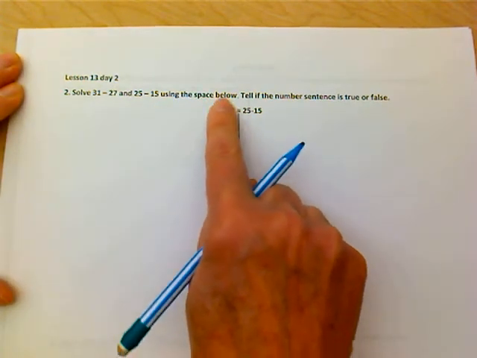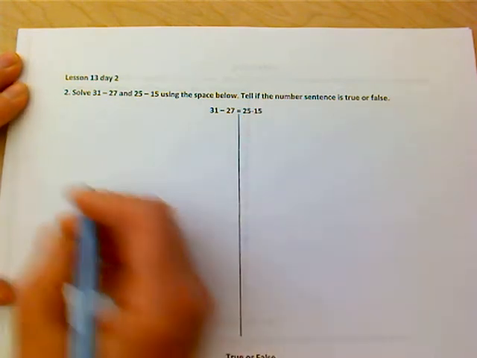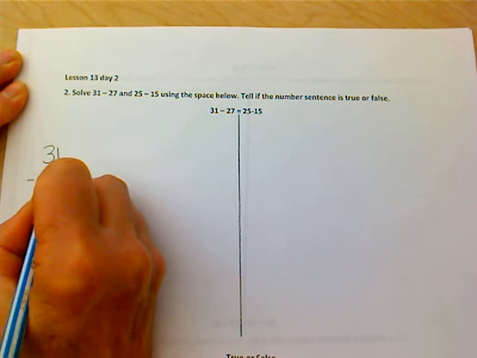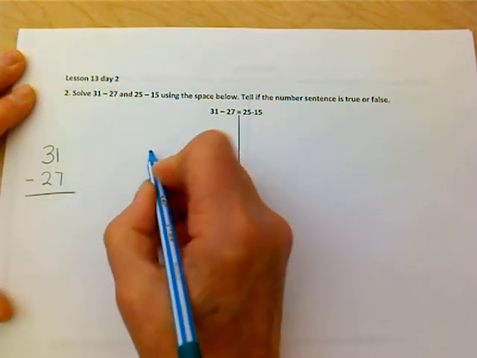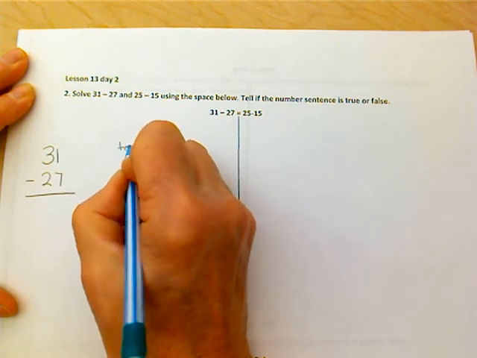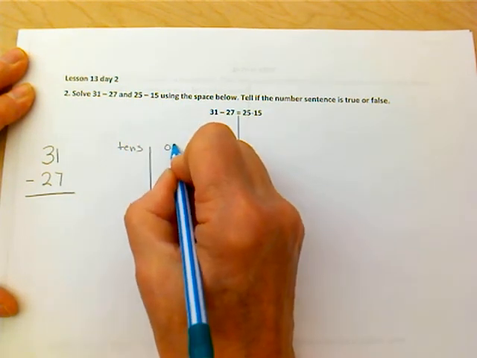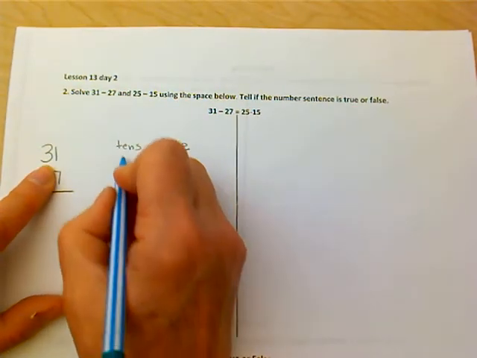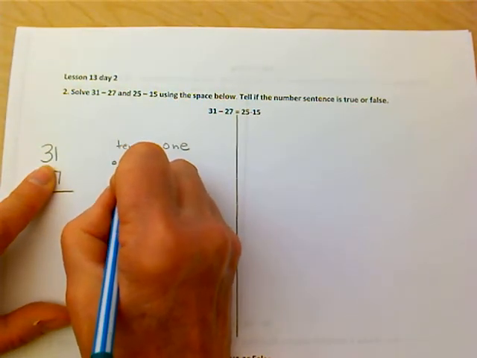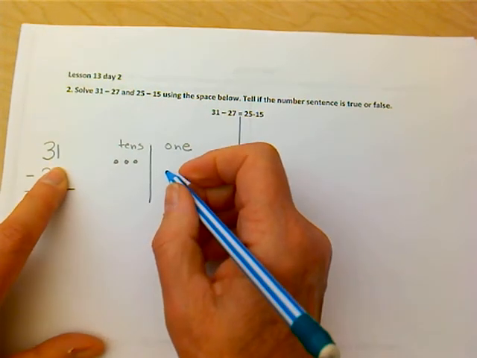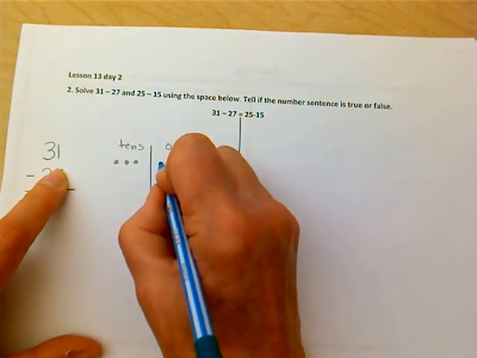In order to do that, I'm going to need to solve each problem separately. So I'm going to start with 31 take away 27 equals, I'm going to do my dot chip model with my tens and my ones, and I'm always going to model my whole, 1, 2, 3, again reminding you not to have those dots too close, with 1, 1.